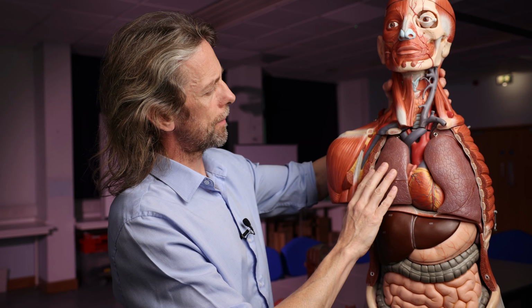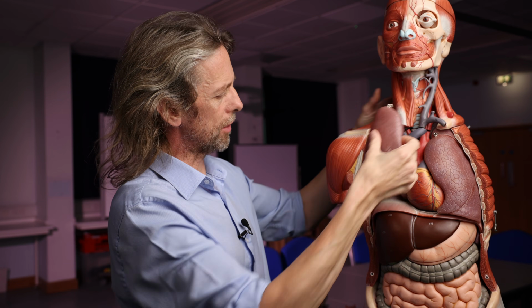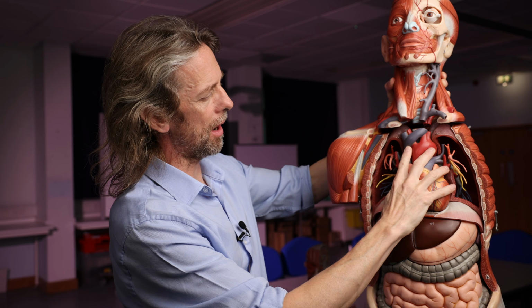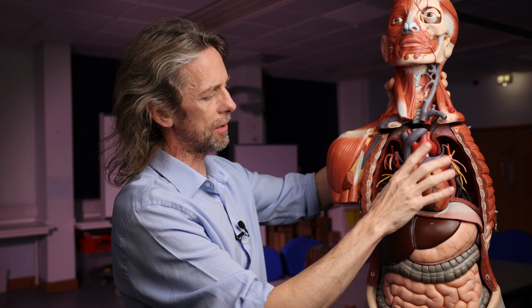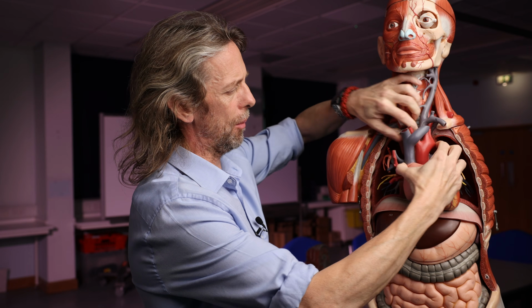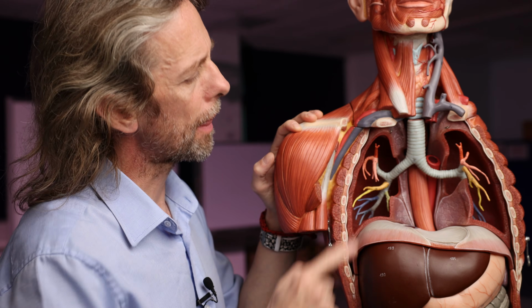Right, here we go then. So there's the trachea in there. We'll do a little bit of dissection. I'm going to take the anterior parts of the lungs out. I'm going to take the heart out to see how the heart is very anterior. See how these great vessels here cover over the airway, the trachea.